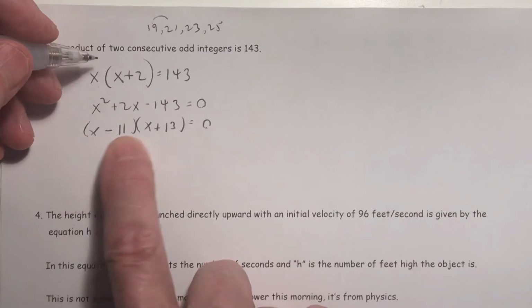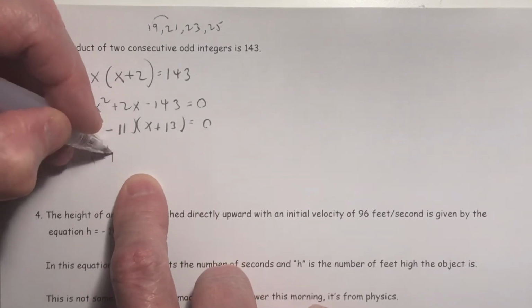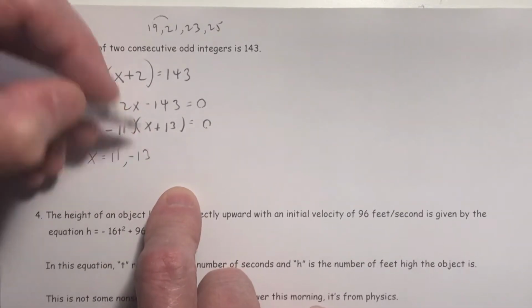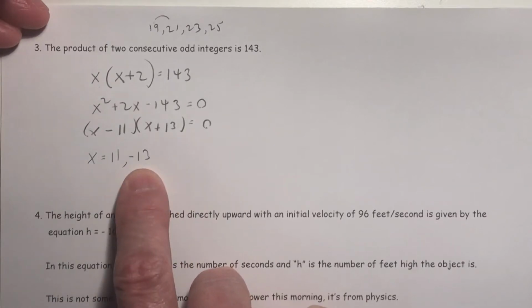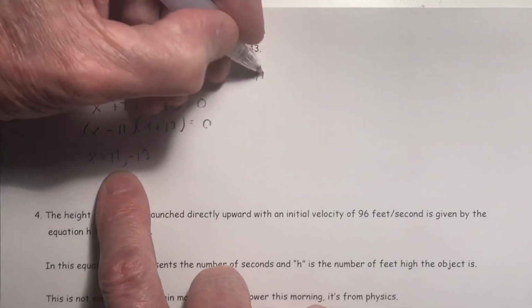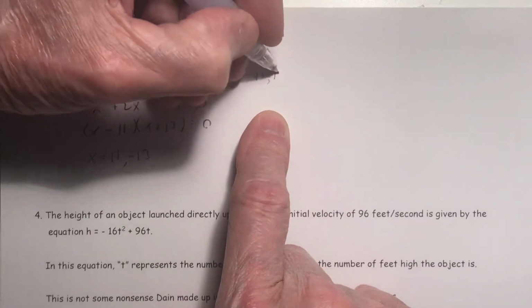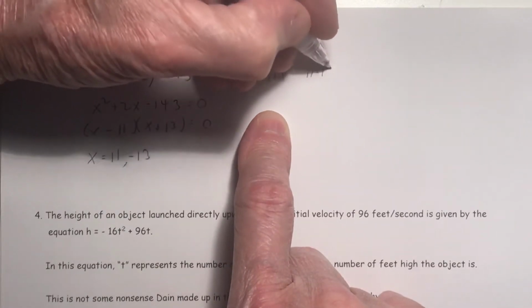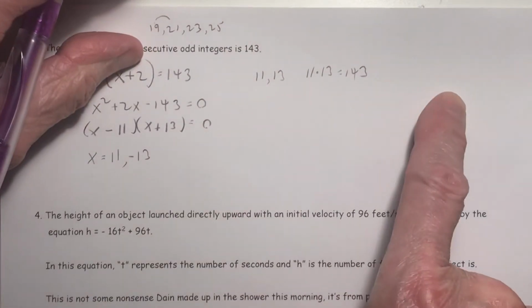And it says this times this equals 0. So when does this equal 0? When x equals 11. This will equal 0 when x equals negative 13. Well, these are the two solutions for x, the first number. So if we use 11, the next consecutive odd integer would be 13. And notice if you multiply 11 times 13, you do get 143.